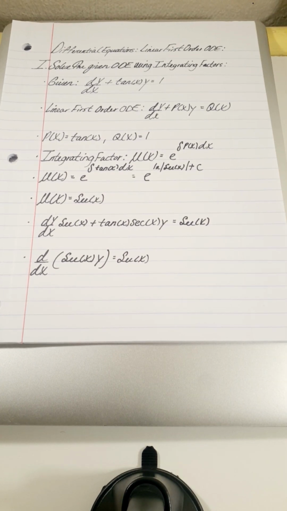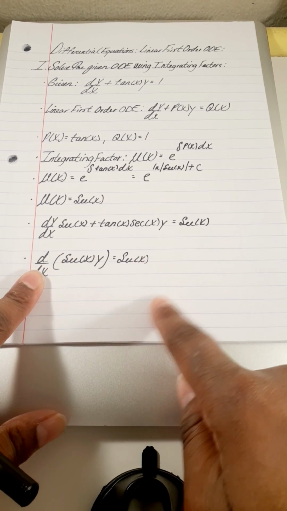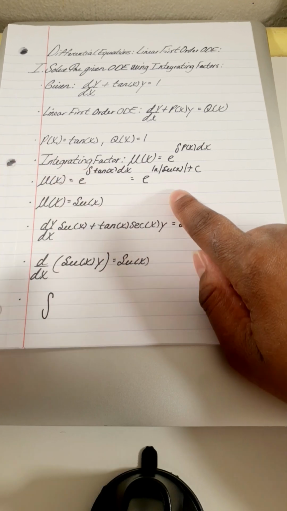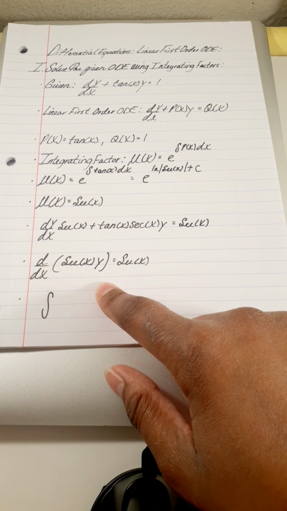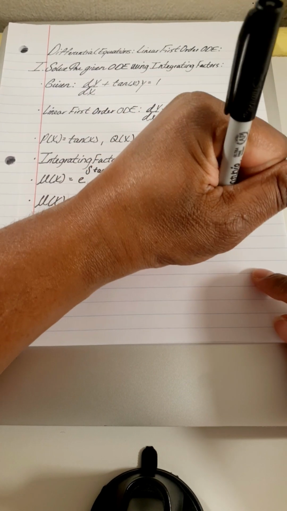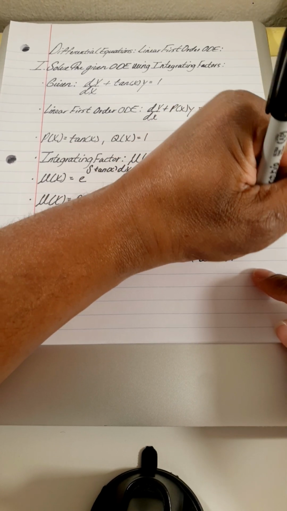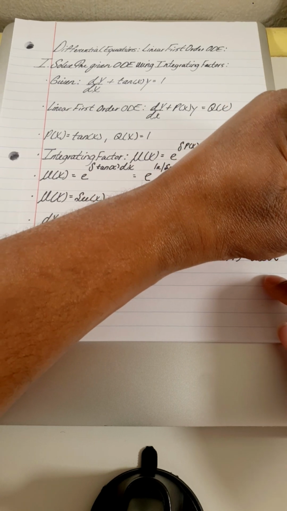So what I did was, again, apply the product rule on the left-hand side. Once you've done that, we need to integrate both sides with respect to x. By the way, you can write it as d over dx of secant of x times y is equal to secant of x. Or if you prefer, secant of x times y, then prime, is equal to secant of x. That's perfectly fine too.